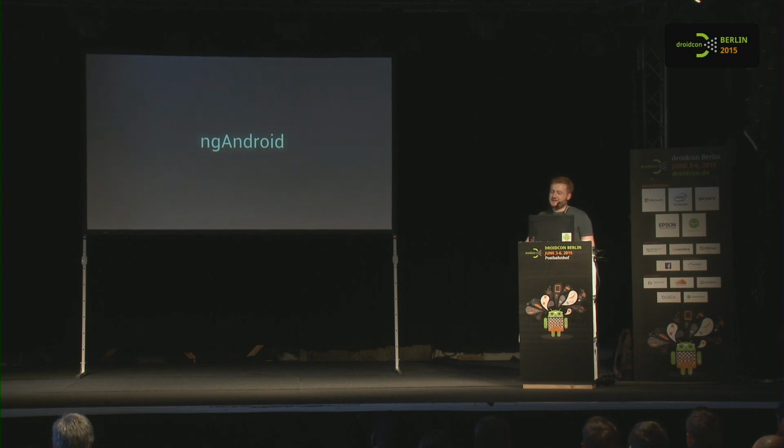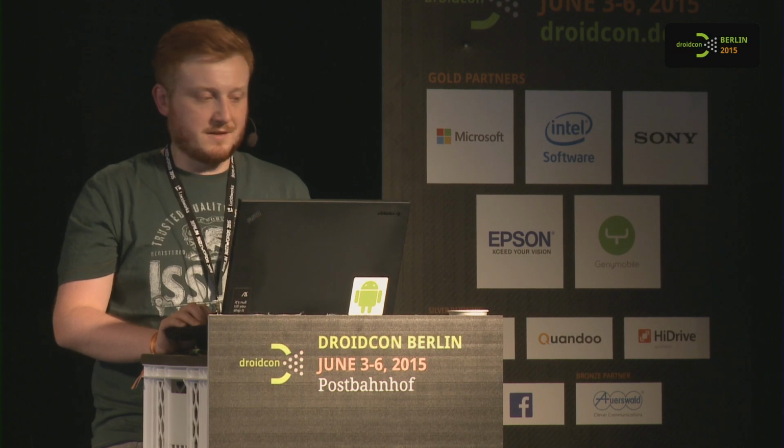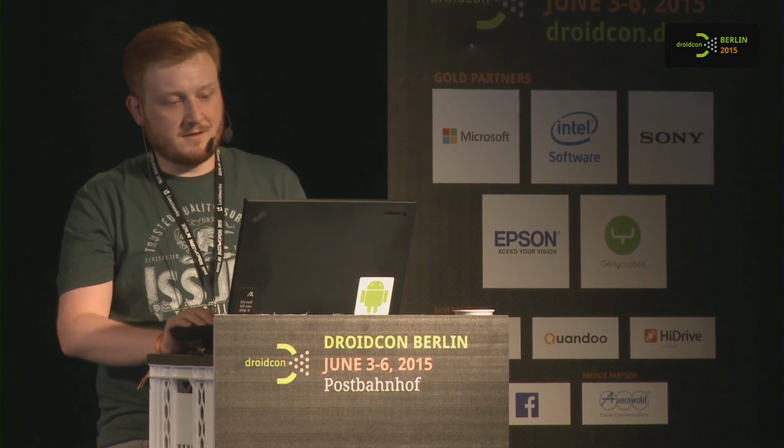ngAndroid. This is the next example of MVVM implementation on Android. And it was inspired by AngularJS, which is an MVVM framework for web and JavaScript. And what we have to do to implement ngAndroid in our project.